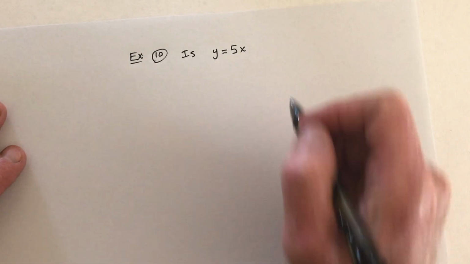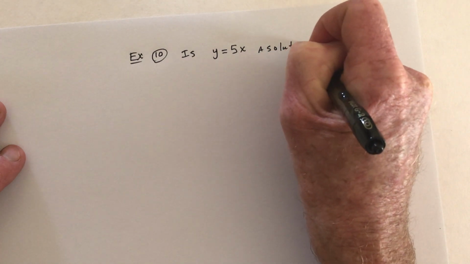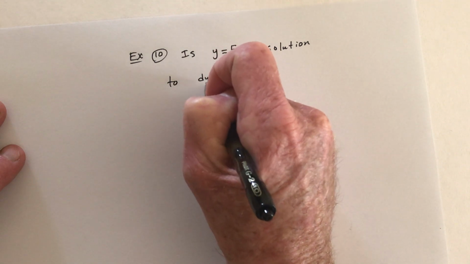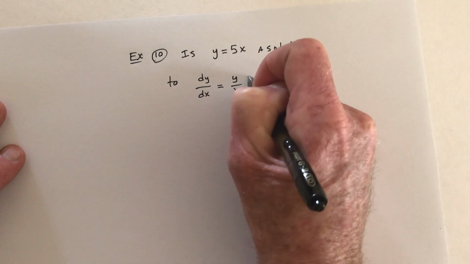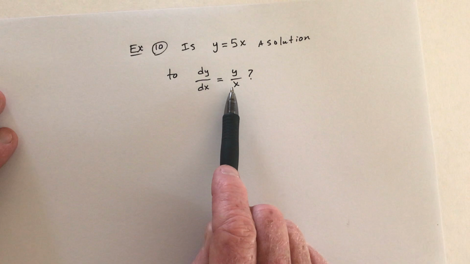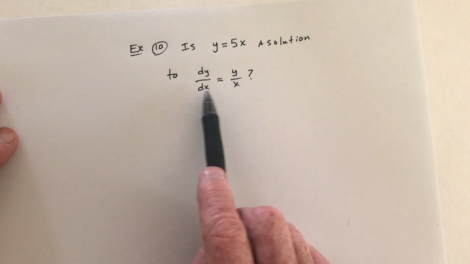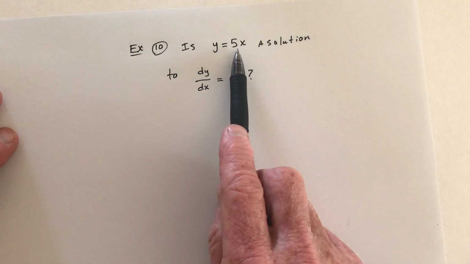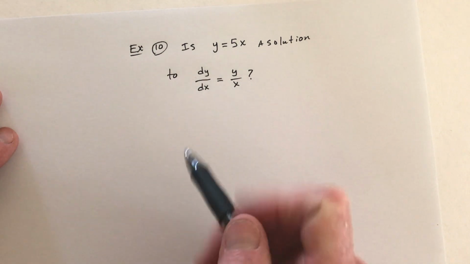Is y equals 5x a solution to the differential equation dy dx equals y divided by x? So with this one, we do not have to separate the variables and then integrate it and then solve for y and all of that. They're just saying, is this the solution? So on this side, they have the derivative. So we need to first find the derivative.